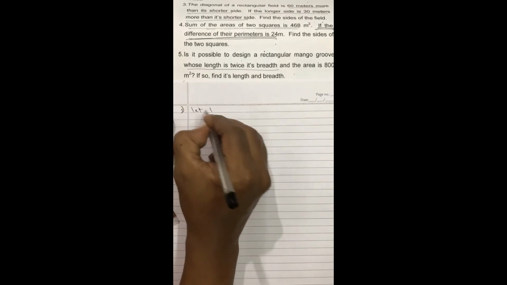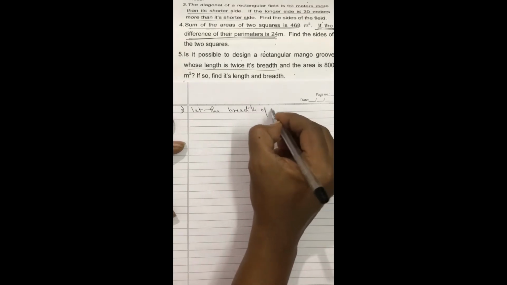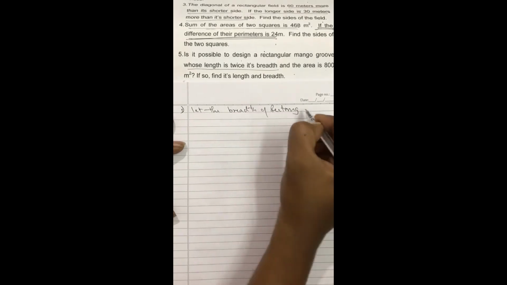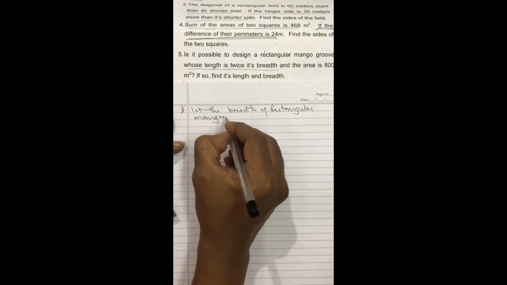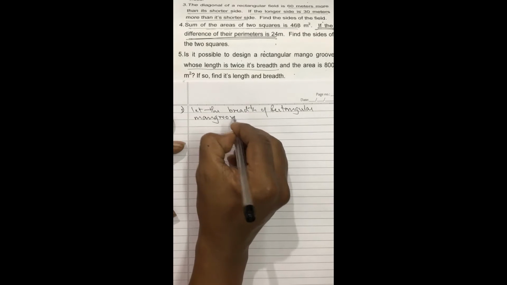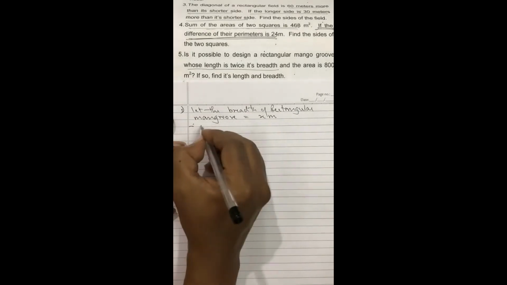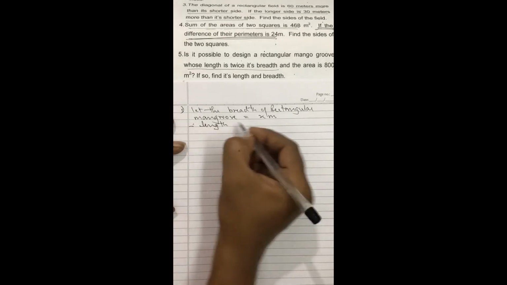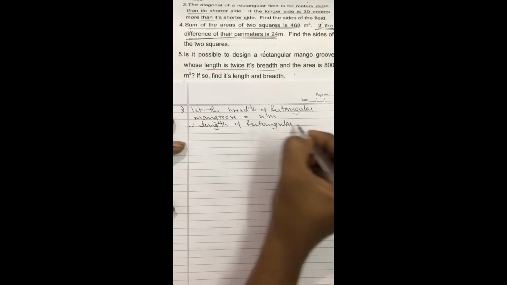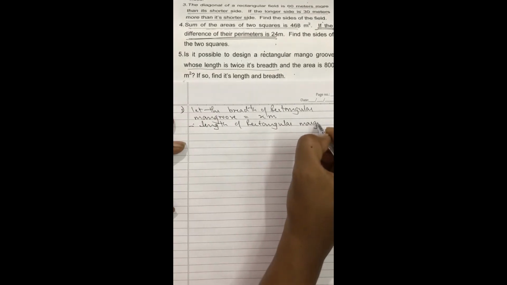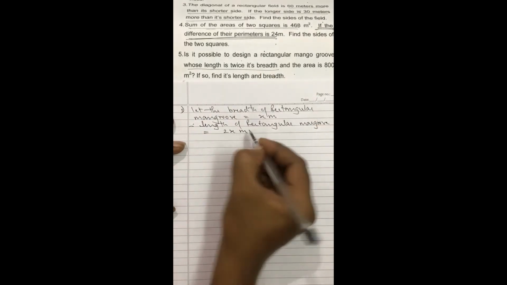Let the breadth of rectangular mangrove be equal to x meter, and therefore length of it will be equal to twice its breadth, means 2x meter.